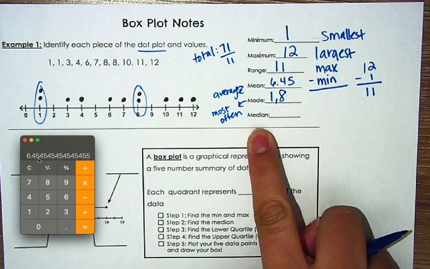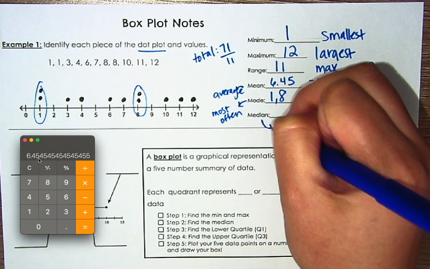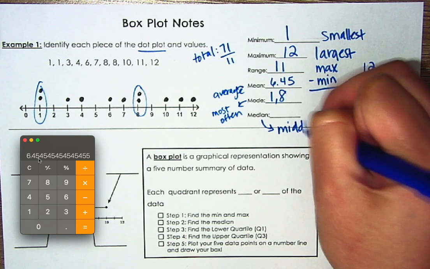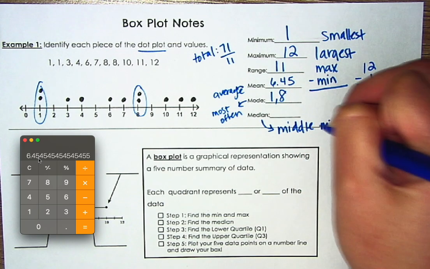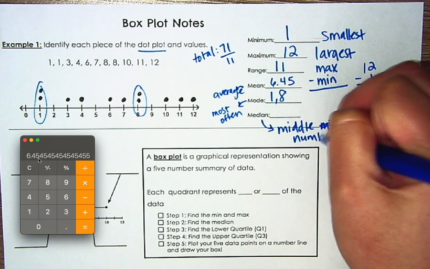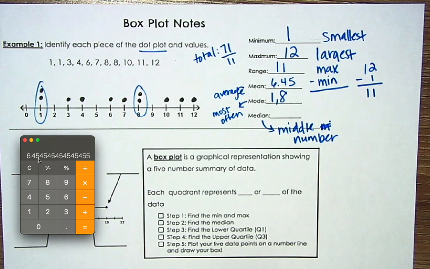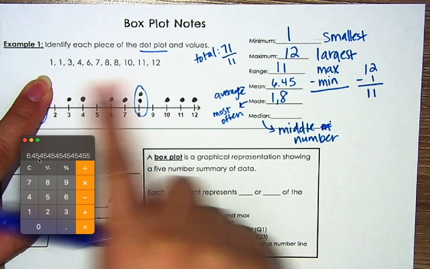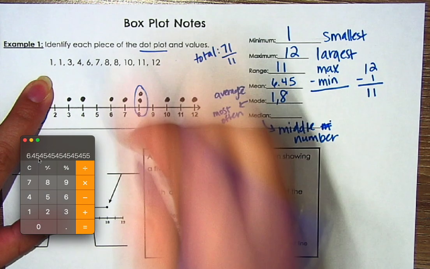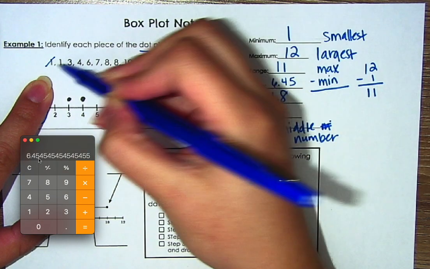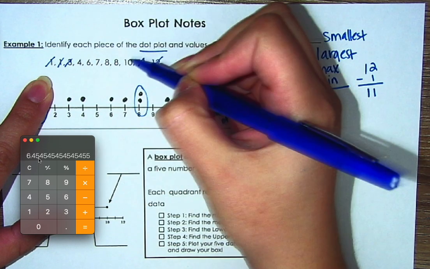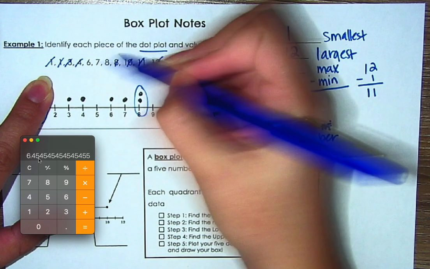The median means the middle number. Oops, middle number. The middle number, I can easily, if I write out all of my numbers, I'm just going to cross off 1 from each side. Keep crossing them off until you get to what's called the middle number.